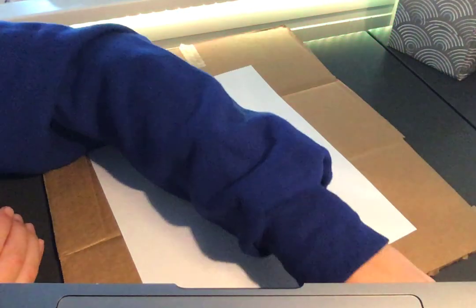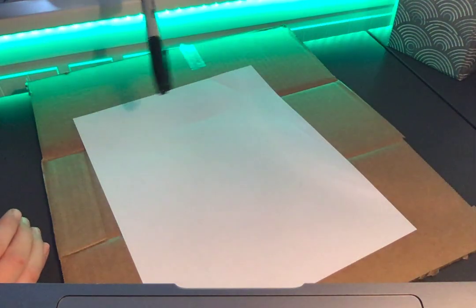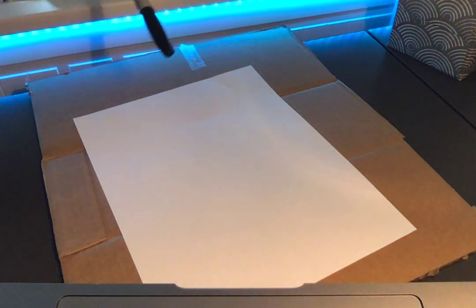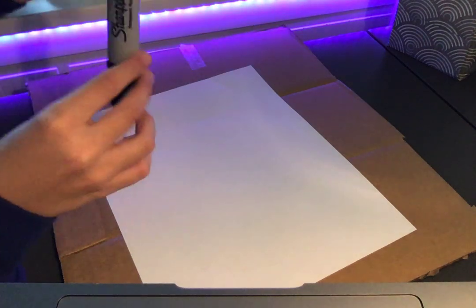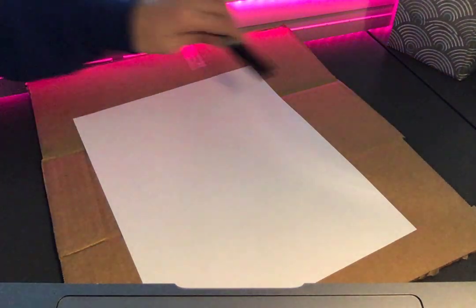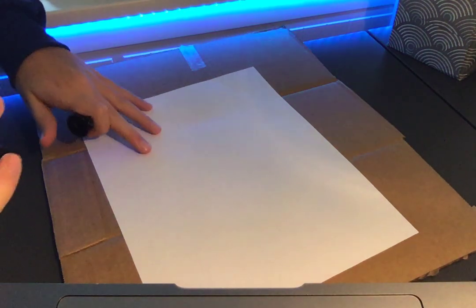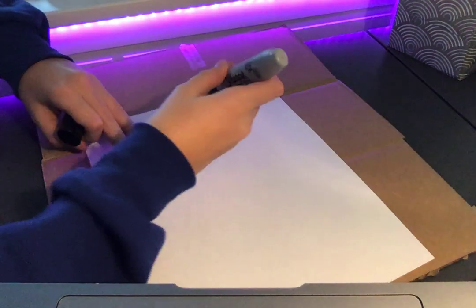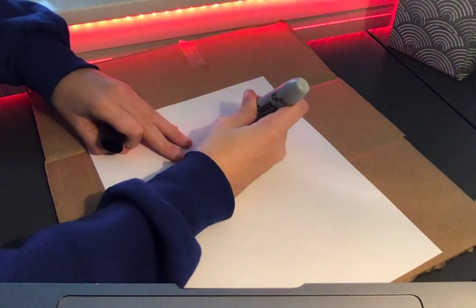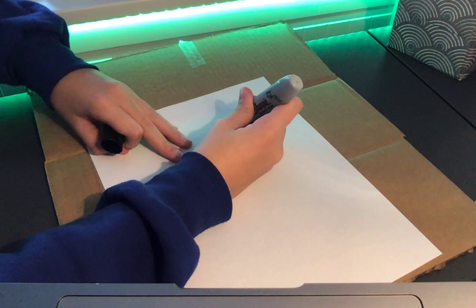So first, you're going to have to grab your first original Sharpie. But I'm going to use my thick one because it's going to be easier for me to use my thicker Sharpie. And remember, if I'm going too fast, you could always pause the video and I'll be there waiting for you. So what you first want to do is draw a line like that.